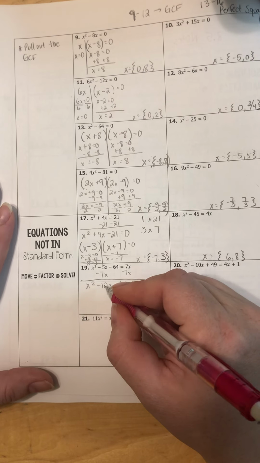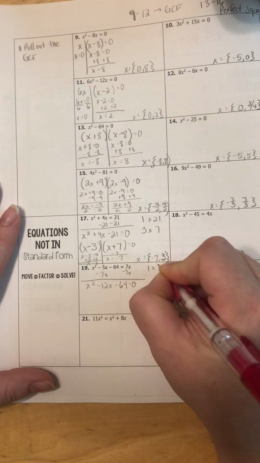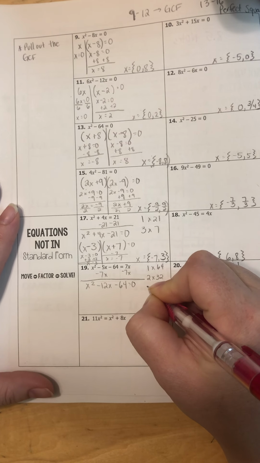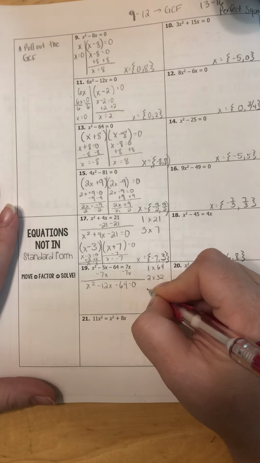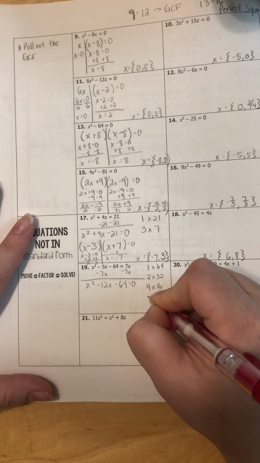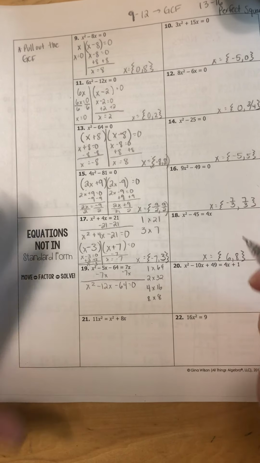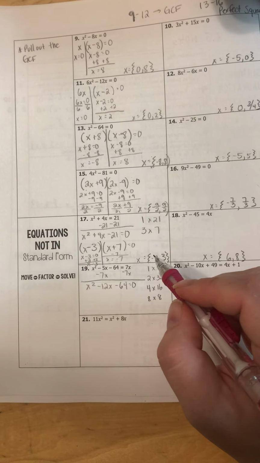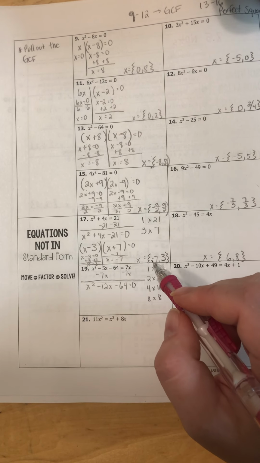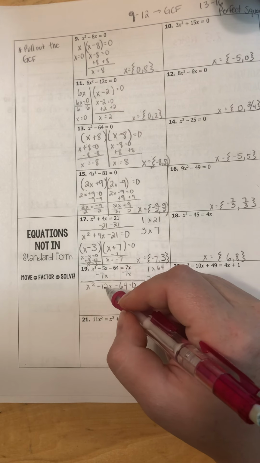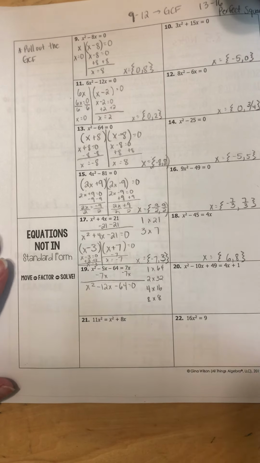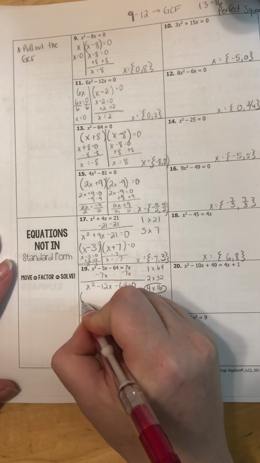Again, multiply to get to 64, add to get to 12. 1 times 64, 2 times 32, 4 times 16, and then we have 8 times 8. But if you think about it, 8 times 8 is a perfect square too, so you always want to just know your perfect squares. But now it has to add to 12, negative 12, and 8 times 8 does not work, but 4 and 16 do. Make your parentheses.